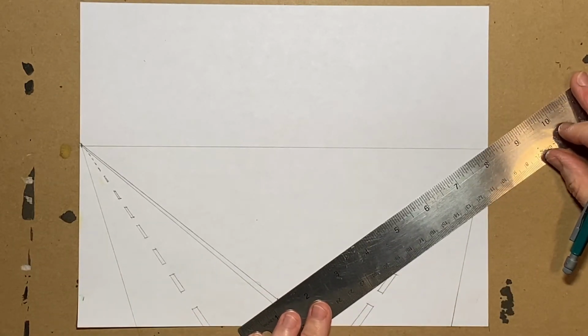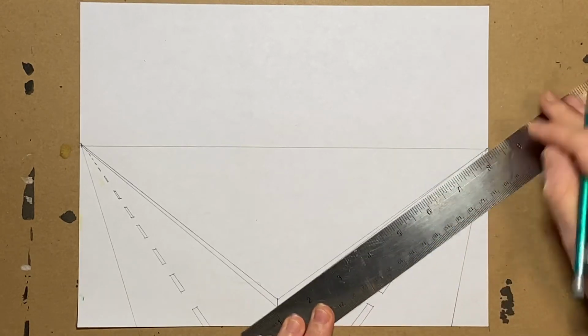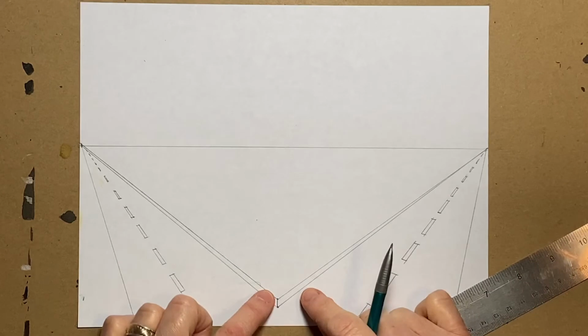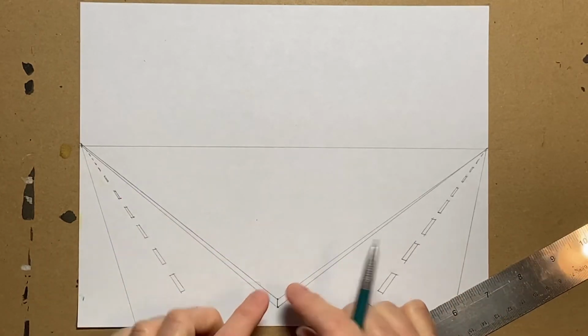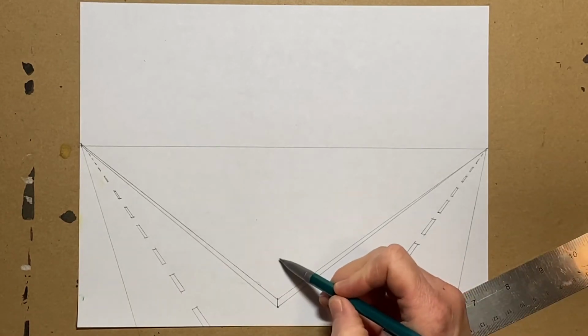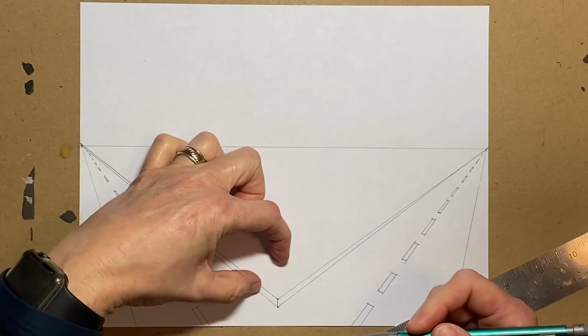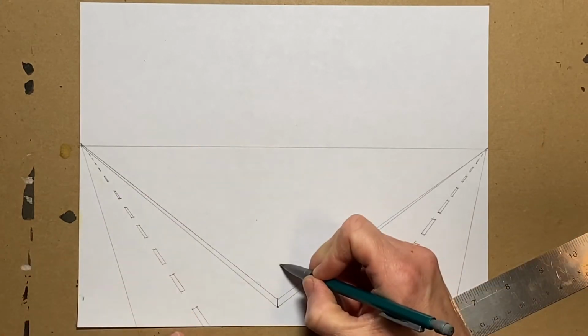Now what's different about a sidewalk is deciding how wide we want the sidewalk to be and then ending it with different lines. So what I'm going to decide is I want my sidewalk to be about this wide to start with.